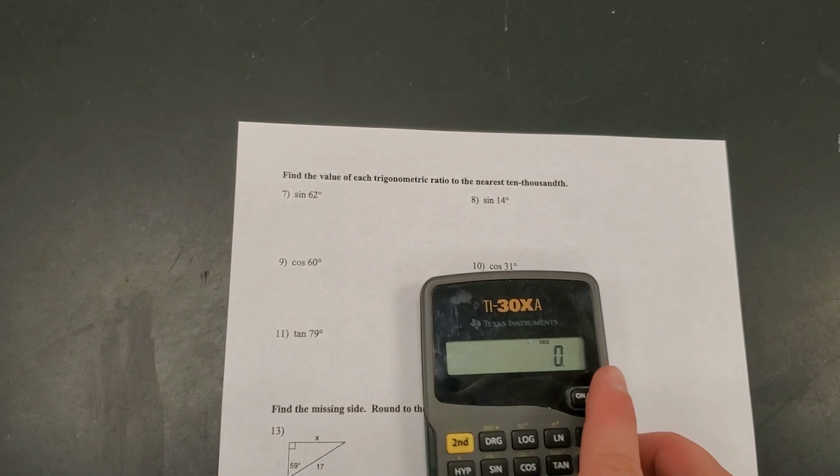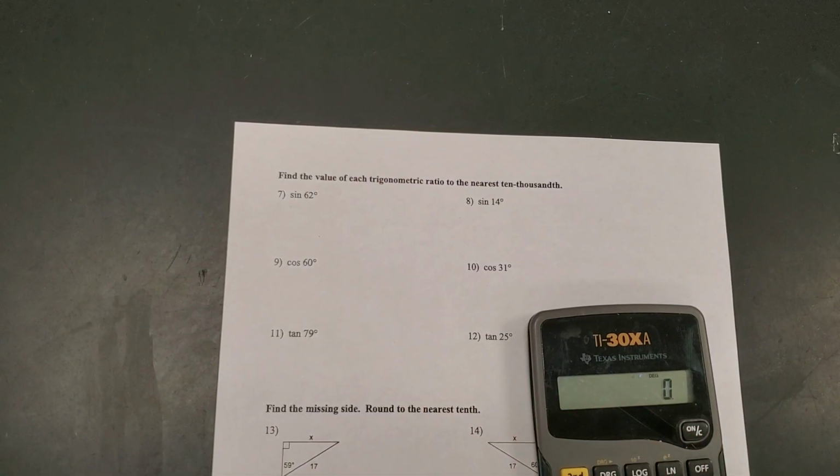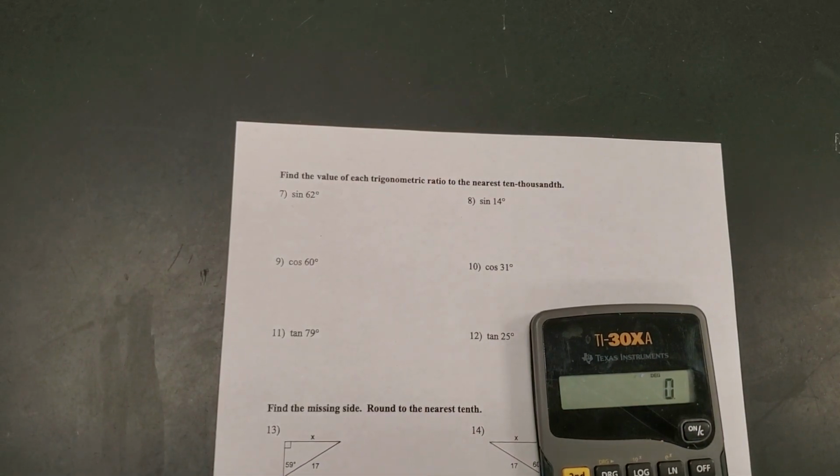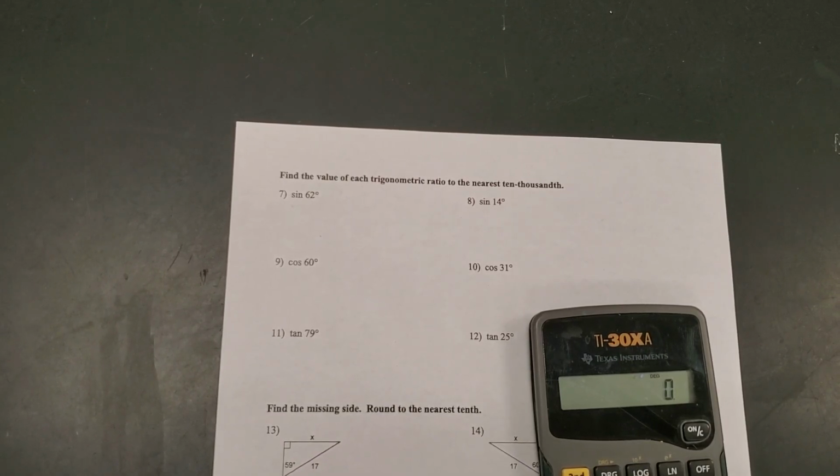So first thing I want you to make sure is that your calculator is in degree mode. Some of you at home might be using the big calculators, the graphing calculators. Make sure it's in degree mode. It might be in radian. If it's in radian mode, you're going to get the wrong answer. And really we never use radians in physics.